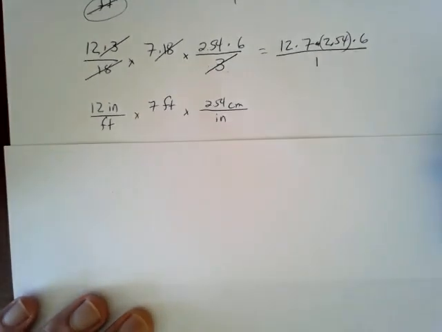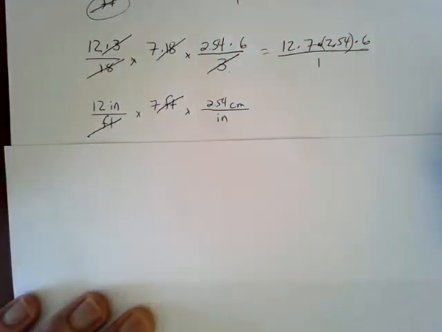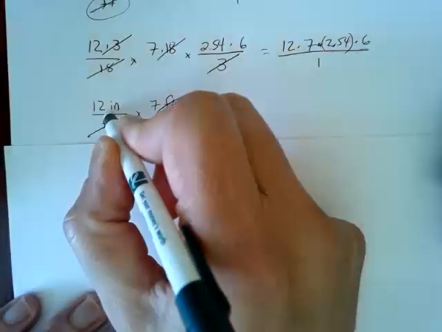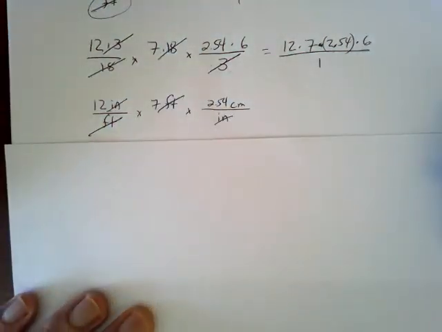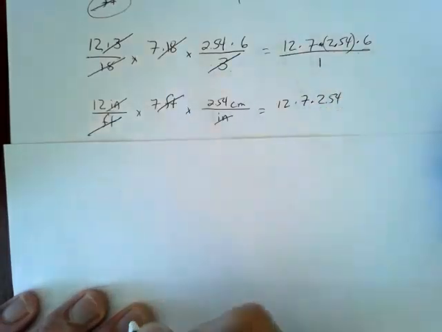Well, here's the analogy to that previous problem. 12 inches per foot times 7 feet times 2.54 centimeters per inch. So imagine we had that 7-foot board, but we didn't want to know how many inches it was, but we wanted to know how many centimeters it was. So just like we did before, the things that look identical, we're going to cancel. So feet cancel feet, inches cancel inches, and then we collect the numbers that remain. So we'd have 12 times 7 times 2.54 in the numerator.